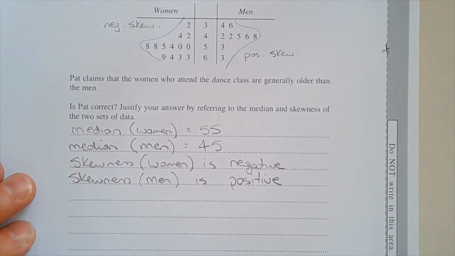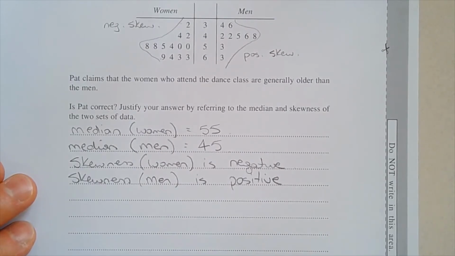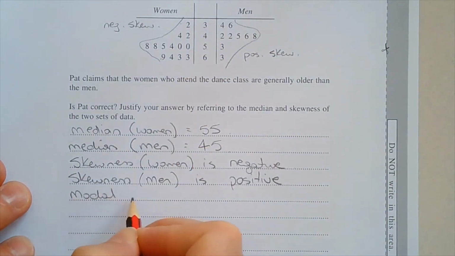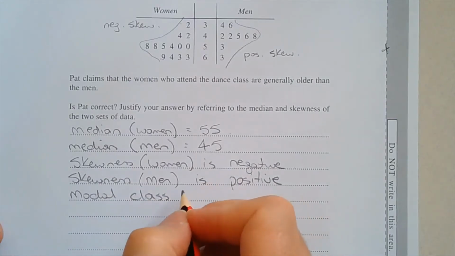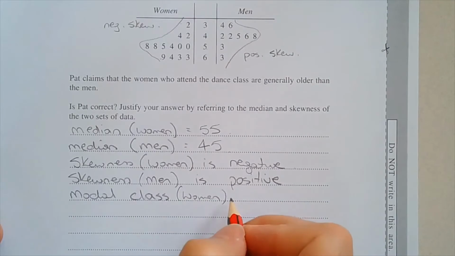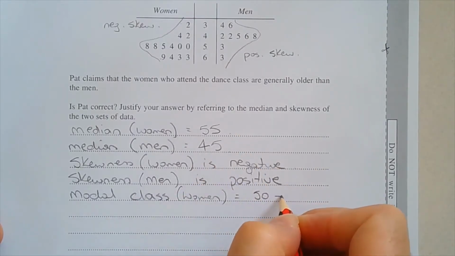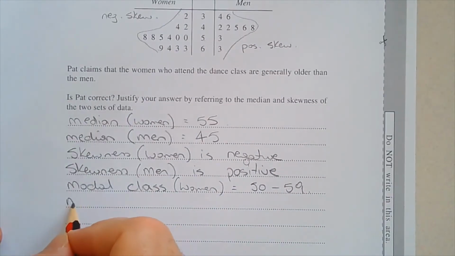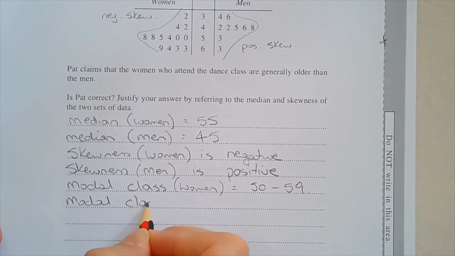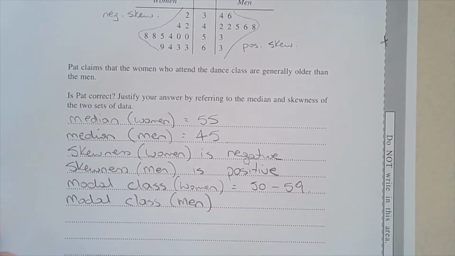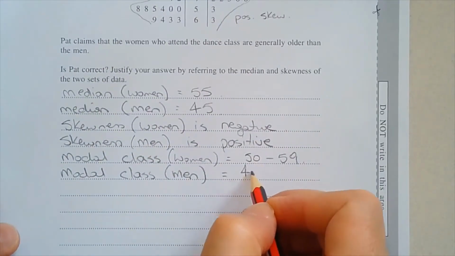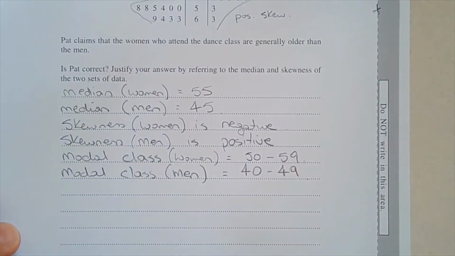I think there's one more thing that we can add as well. Perhaps, not that we have to, but I think it's good to note that the modal class for men is lower than the modal class for women. The modal class for women is 50 to 59, that range, and the modal class for men is 40 to 49, that age group. Okay, so the modal age group.